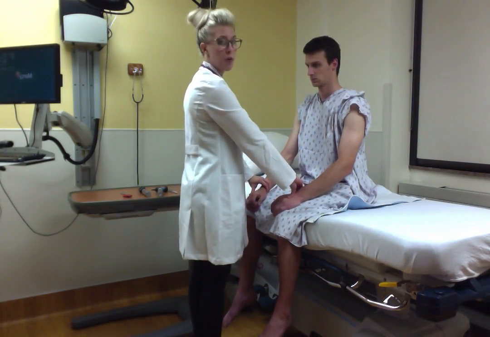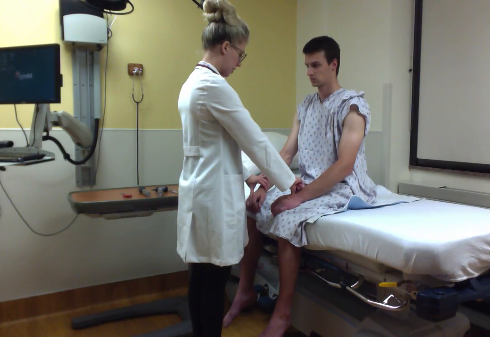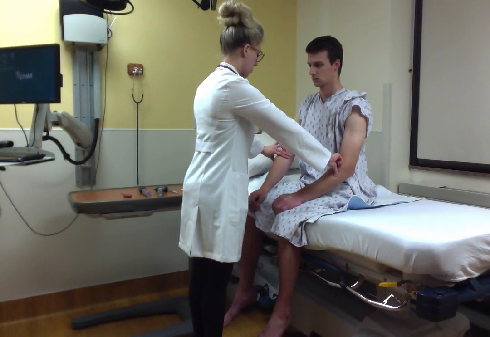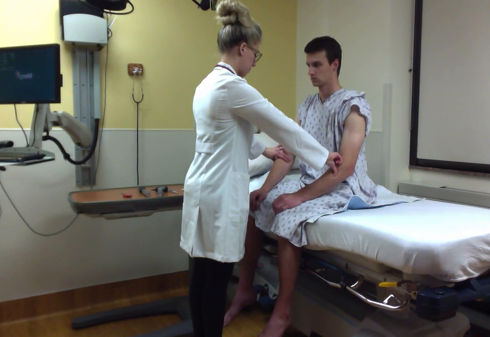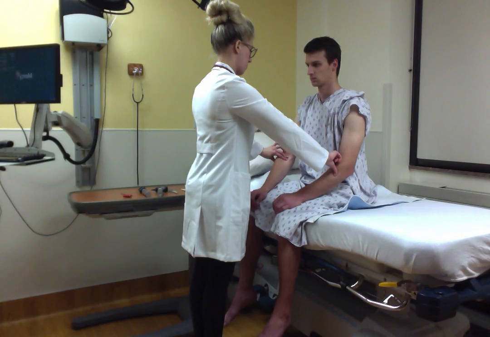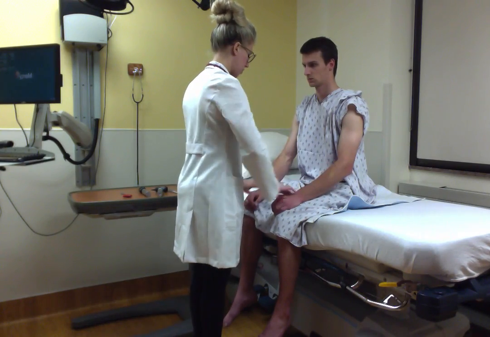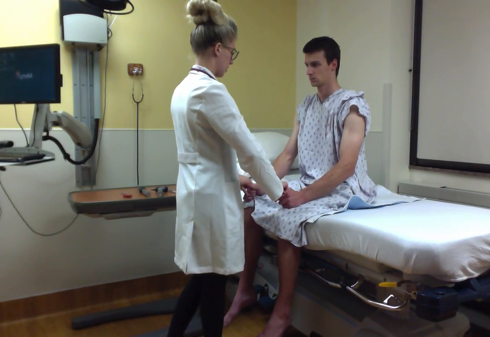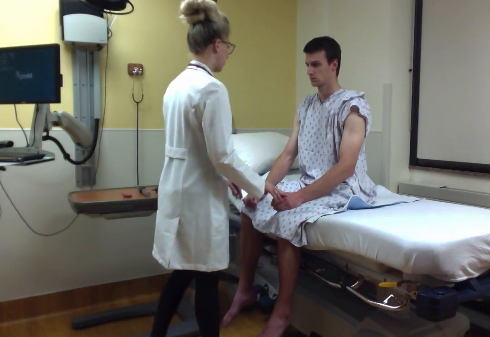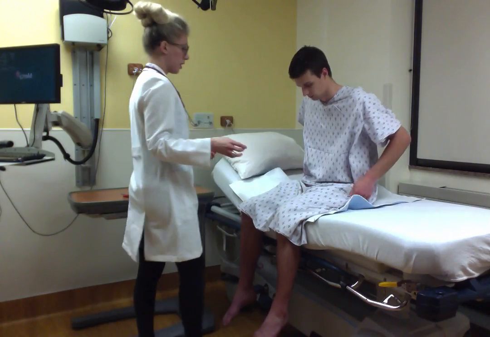I'm going to check the radial pulses on both sides. Nice and strong and regular. And the brachial. Good. I'm going to squeeze my hands. Good. And relax. Good. Okay. I'm going to have you go ahead and turn around so I can assess your back.